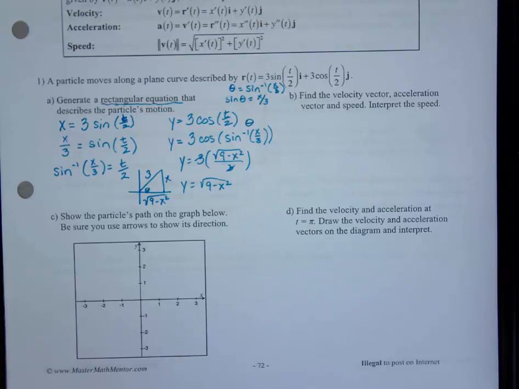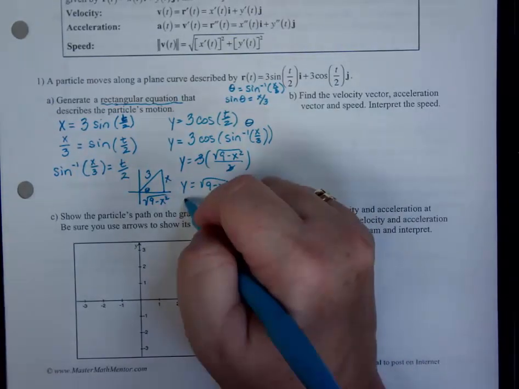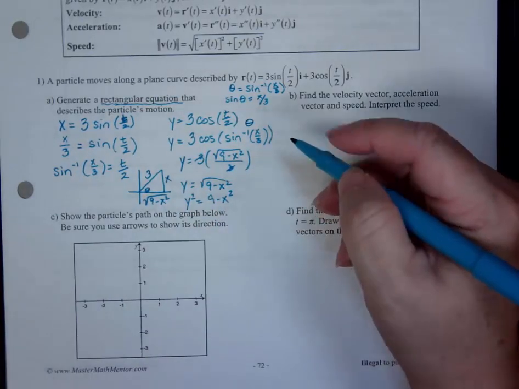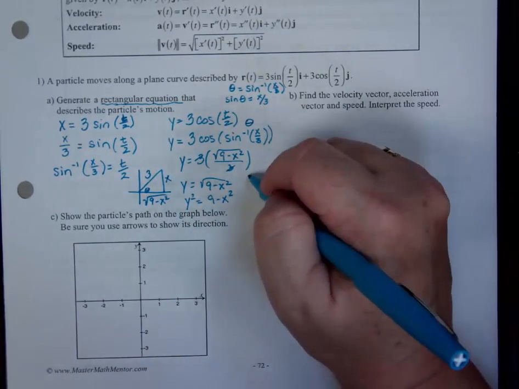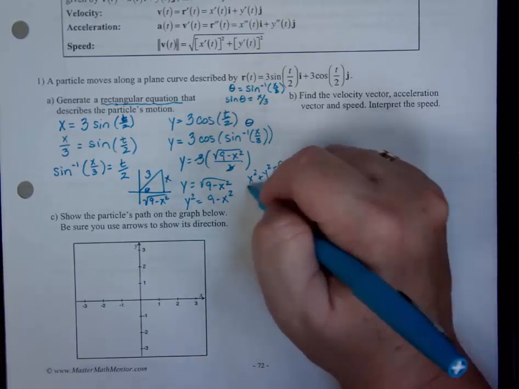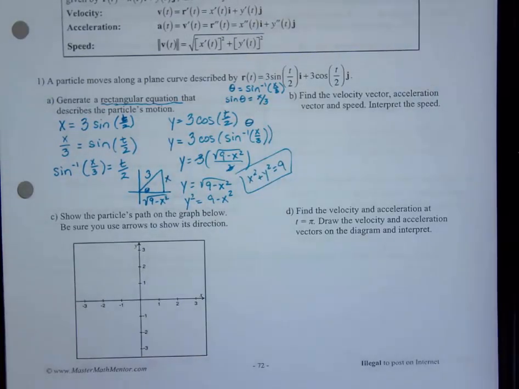Not really sure? Okay, let's take it and let's kind of clean it, rearrange it. Let's tweak it a little bit. See if we can turn it into something we recognize, because I told you it was going to be something you recognize. How about we take the square root off? What do I need to do? Square both sides. So y squared equals, yeah, some of you are already jumping ahead, 9 minus x squared. So move the x squared over and I get x squared plus y squared equals 9. And there it is. And that is a what? Circle. That's a circle. Very good.